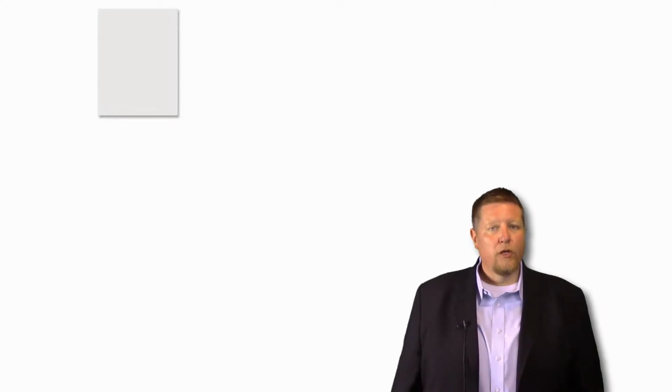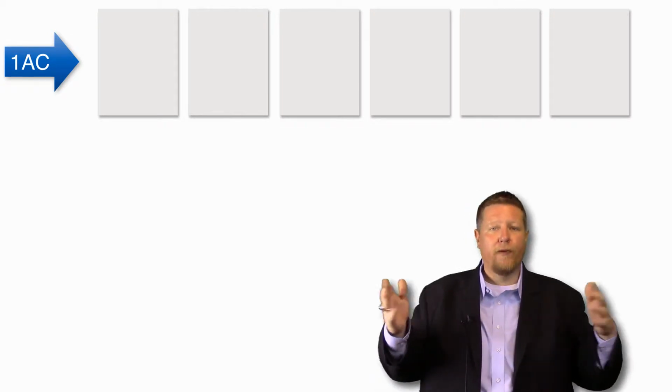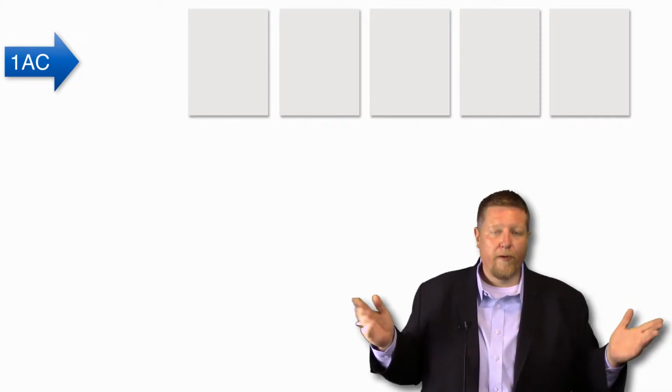Each argument in the round gets its own sheet of paper. So if there are 3 contentions and 3 advantages in the 1AC, you'd use 6 different sheets of paper. If there are 2 contentions and 3 advantages, you'd use 5 different sheets of paper. And negative teams don't have to know in advance how many contentions or advantages there are in the 1AC. You'll just keep starting new pieces of paper each time they start a new contention or advantage.